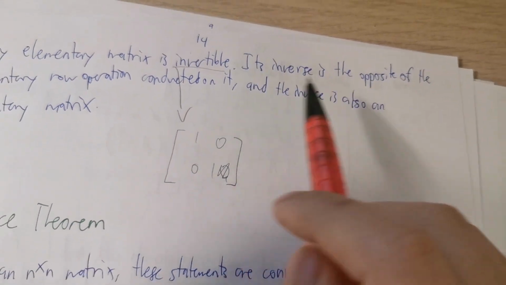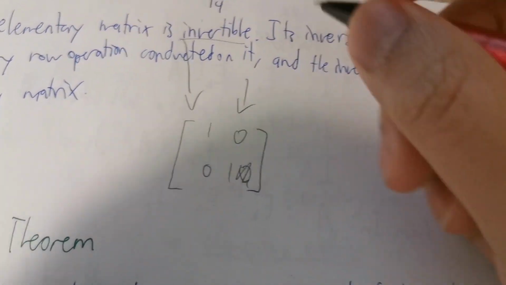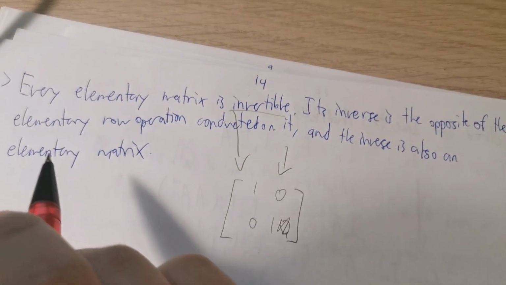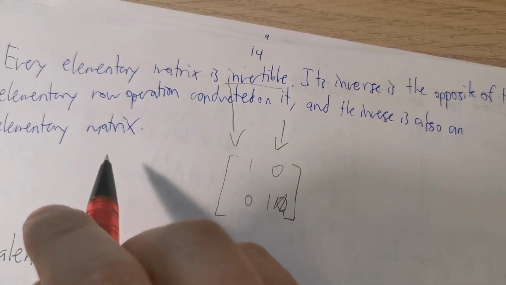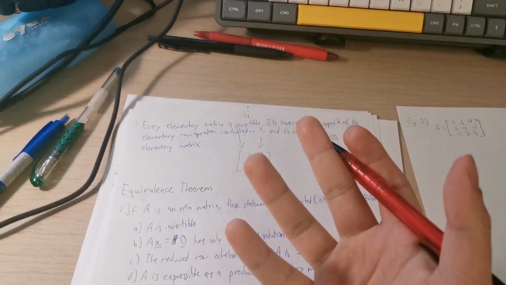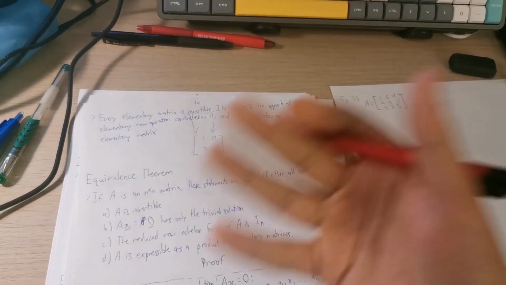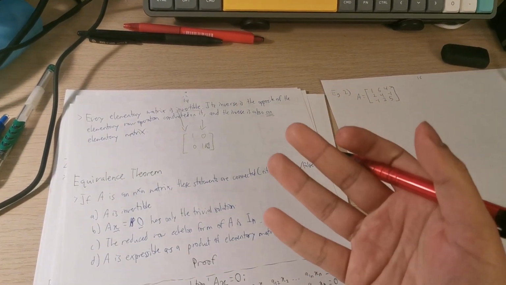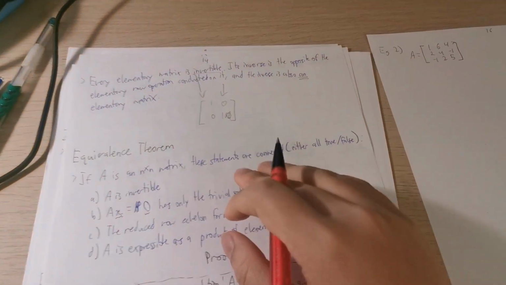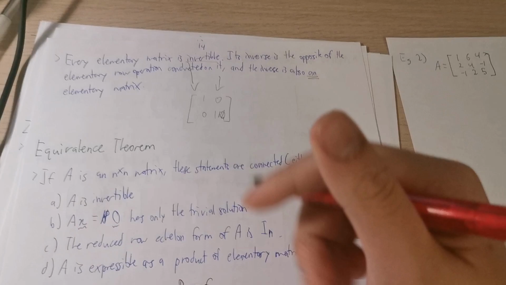And next, its inverse is the opposite of the elementary row operation conducted on it. Yes, we talked about that. And the inverse is also an elementary matrix. If you remember the definition of an elementary matrix, it's a matrix that's one step away from the identity matrix.